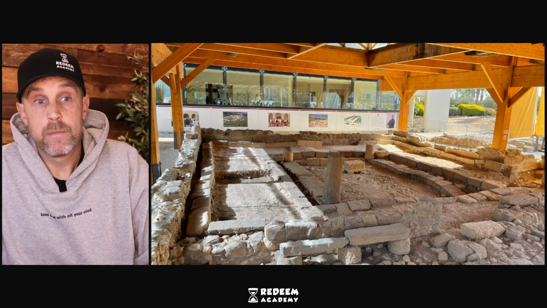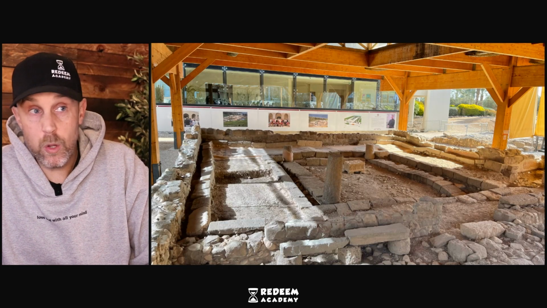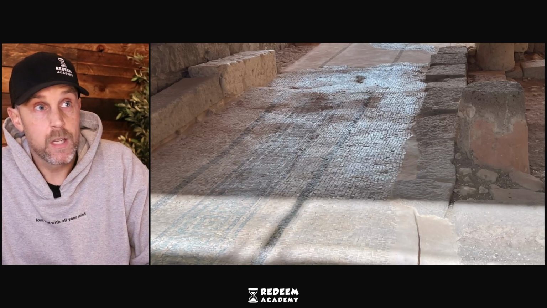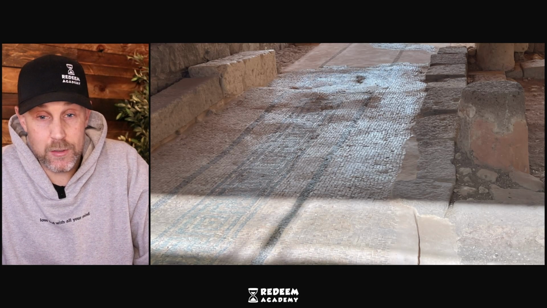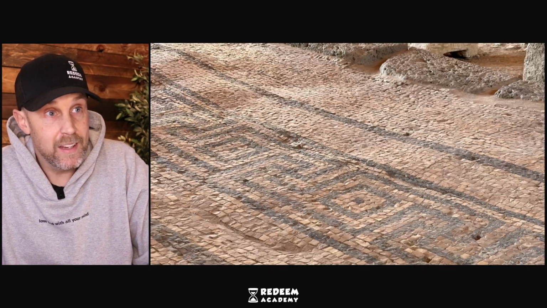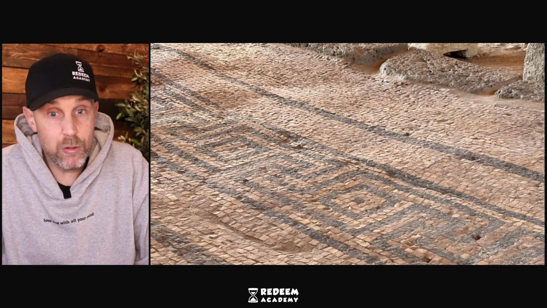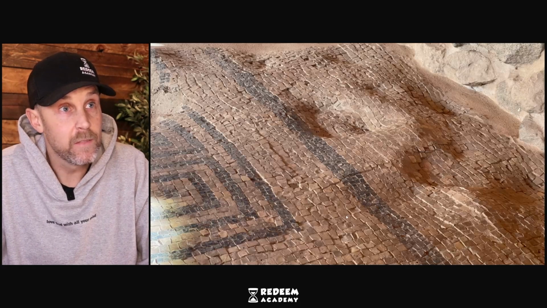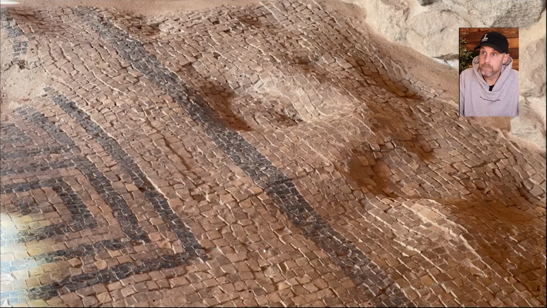And then there's some mosaics on the floor up ahead. And so I walked over and took some pictures of this stuff. And you can actually see the mosaics on the floor still. And so this is a mosaic. It's where you take a bunch of little pieces of tile or rock and you put them together and you just make something that kind of looks like a picture or a thing.